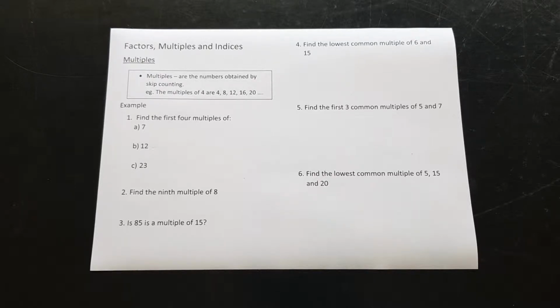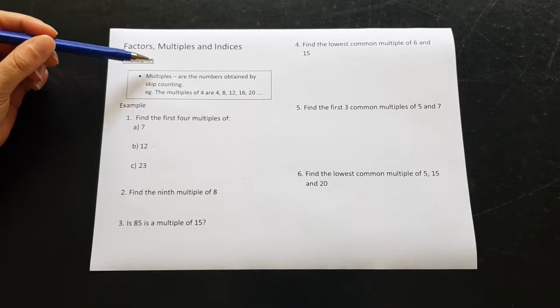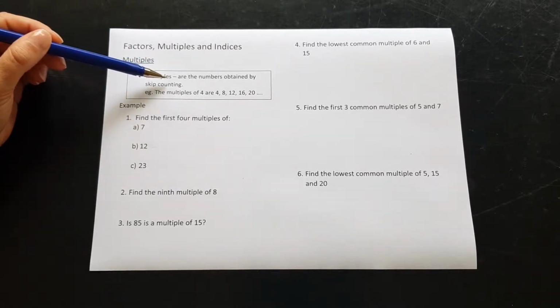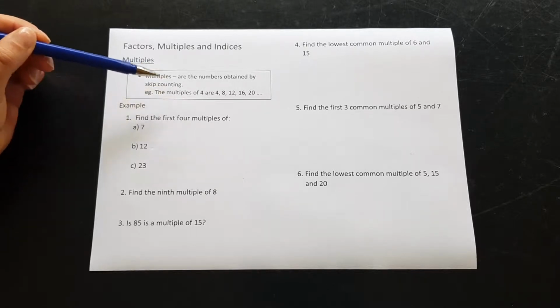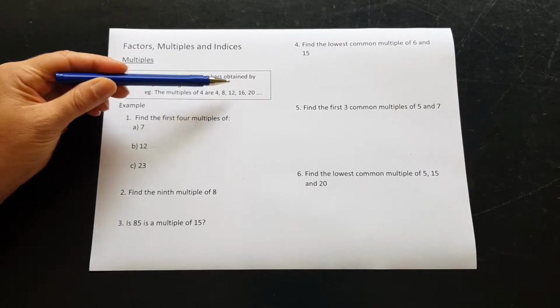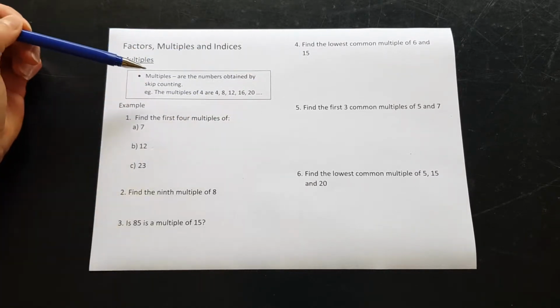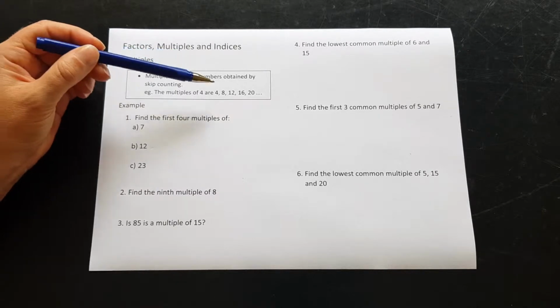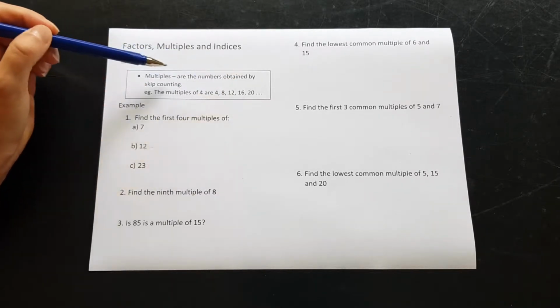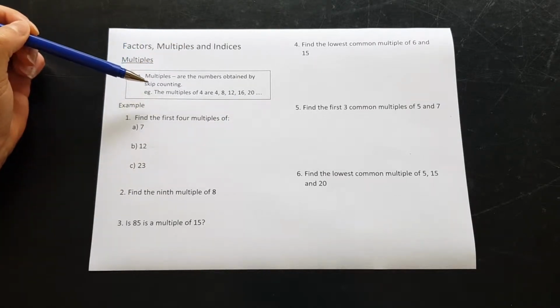Today we are starting a topic on factors, multiples and indices. And first of all today we're going to look at multiples. Now, multiples is the name that we give to numbers that are obtained by skip counting, or also you could call them times tables. So the multiples of 4 are 4, 8, 12, 16, 20, and you could keep going. So being times tables, 4 times 1 is 4, 4 times 2 is 8, 4 times 3 is 12, and so on. So that's what multiples are.